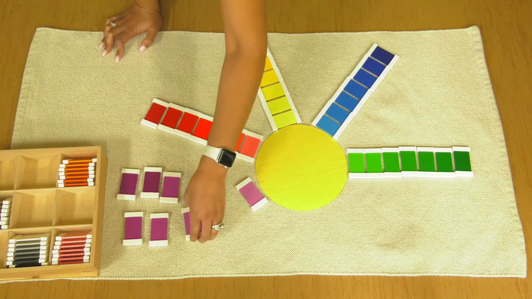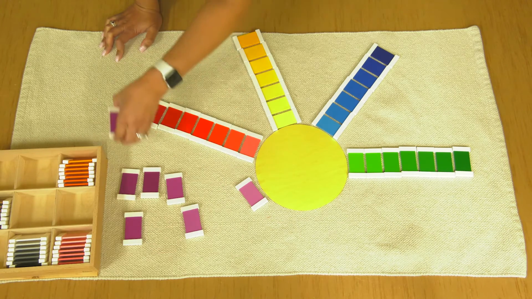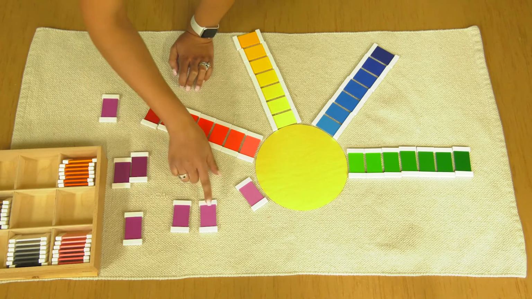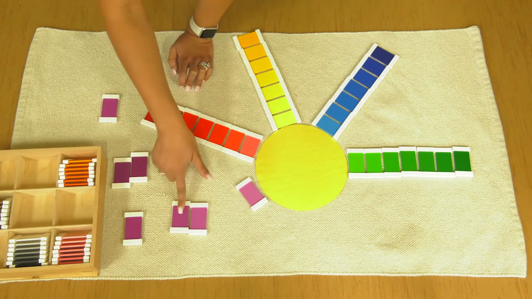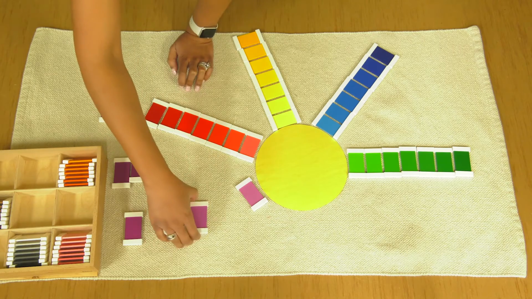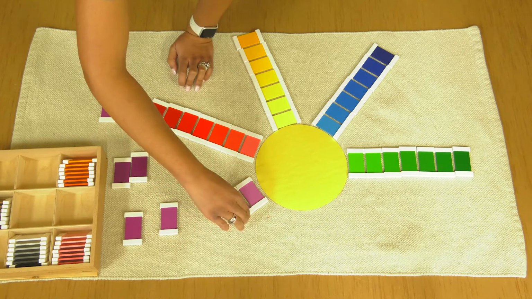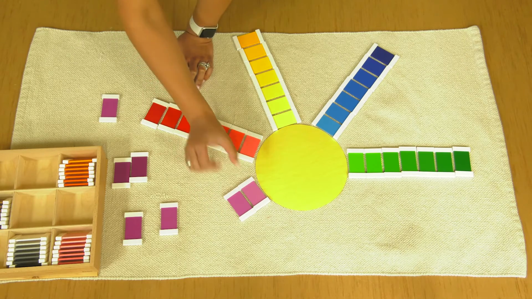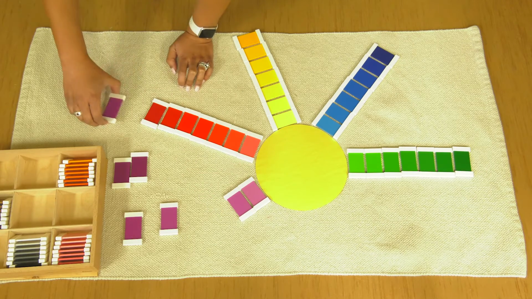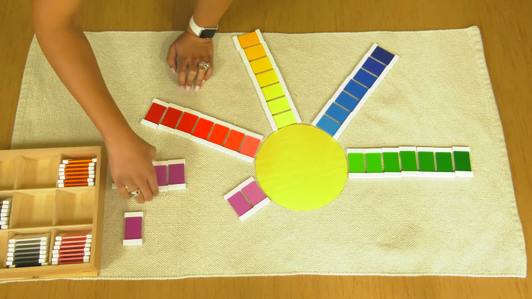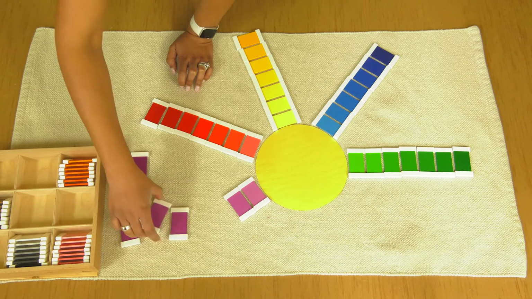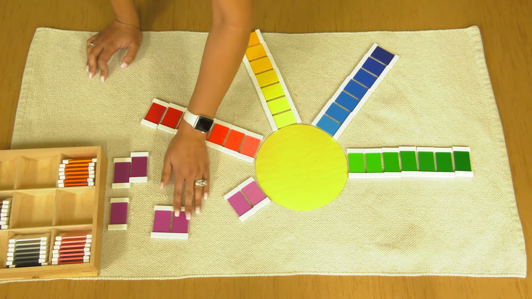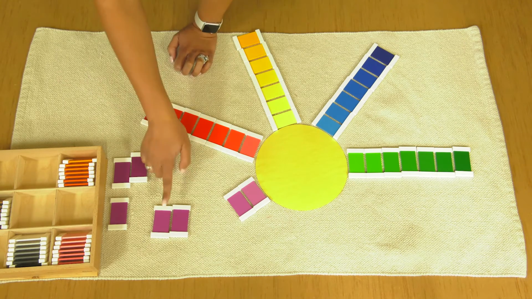Let's compare this purple to the other one. This one looks lighter than this one. This one is darker. So I'm going to put it next to the lightest one. It's going from lightest to darkest. Let's compare these two purples. These almost look the same, but this one is lighter.